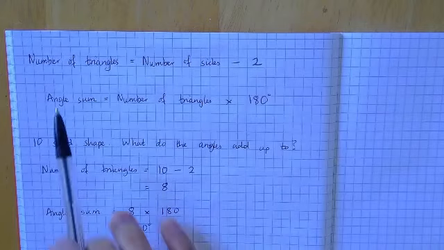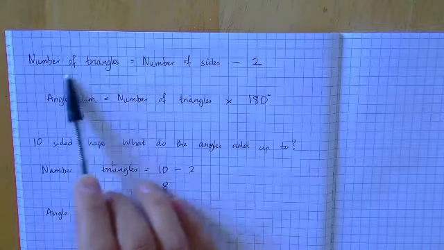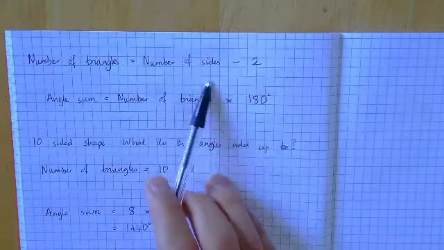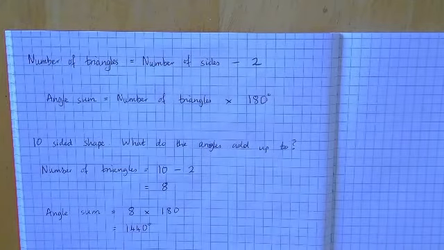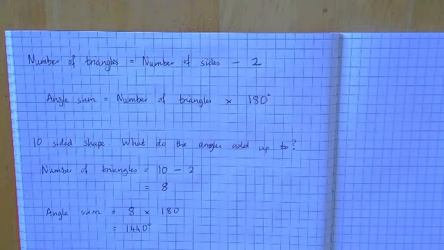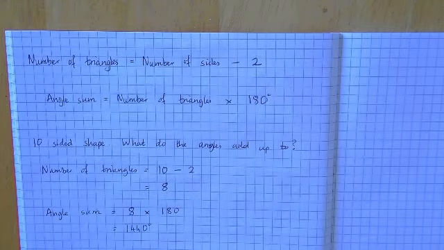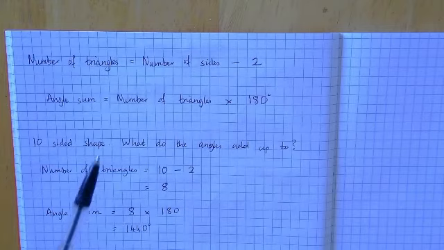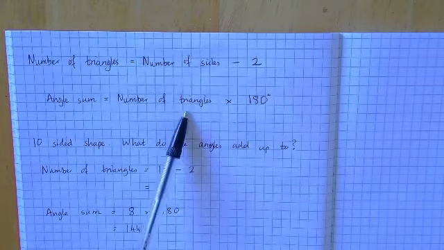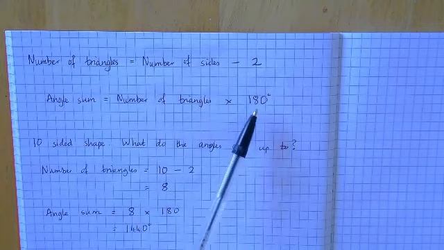So we got to the point where we said that the number of triangles that you can split a shape up into is the number of sides minus 2. We drew a six-sided shape, a hexagon, and we could fit 4 triangles inside that hexagon. And then we said if you want to work out what all the angles in a shape add up to, like we know angles in a triangle add up to 180, then you do the number of triangles that you can fit into your shape and you times that by 180 because we know there's 180 degrees in each triangle.